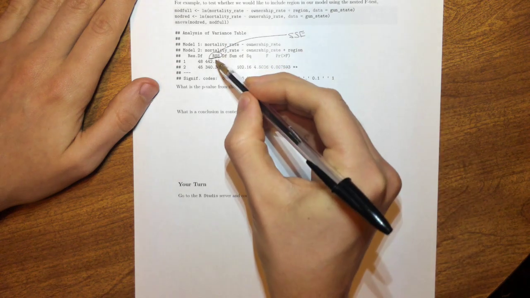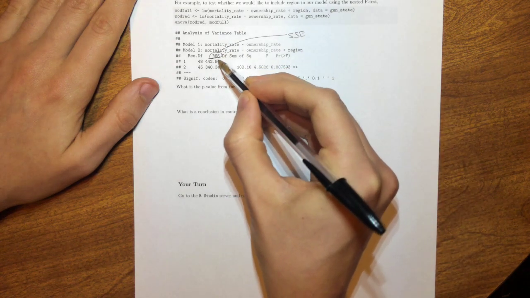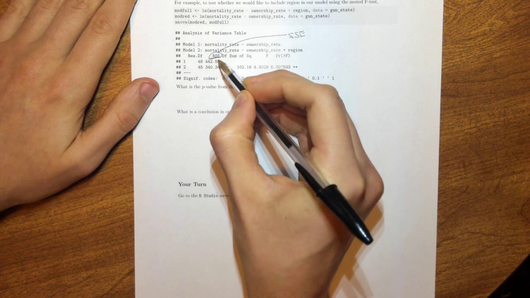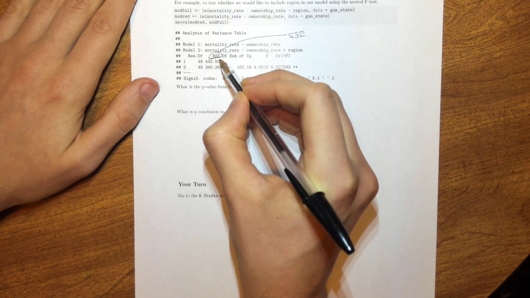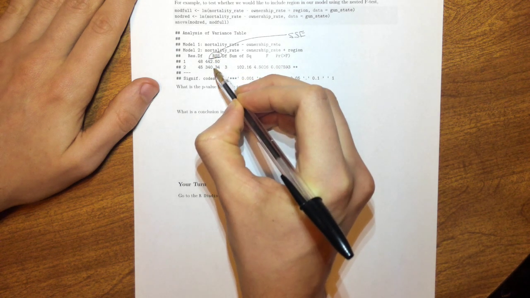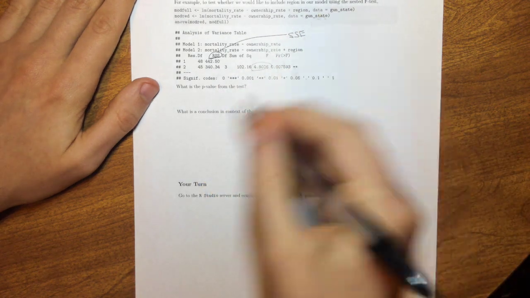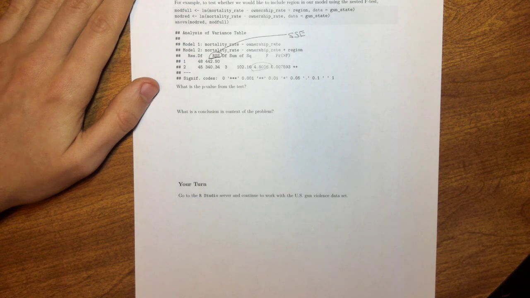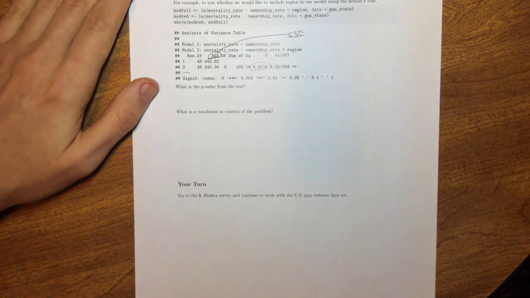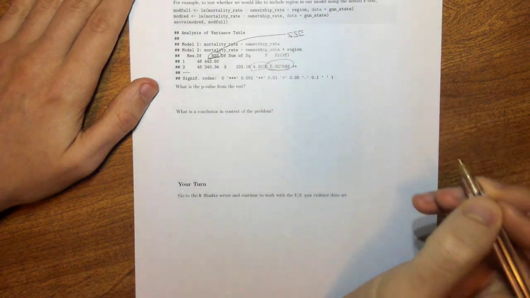It gives us the two sums of squared errors for the two models, and so this is the sum of squared error for the reduced model. This is the sum of squared error for the full model. It gives that F-stat, so if you were to actually do that calculation on the previous page, you should wind up with this 4.5062. And it gives the p-value.